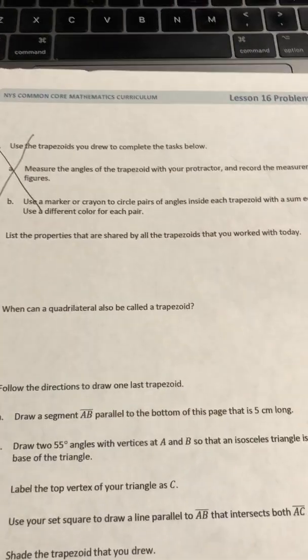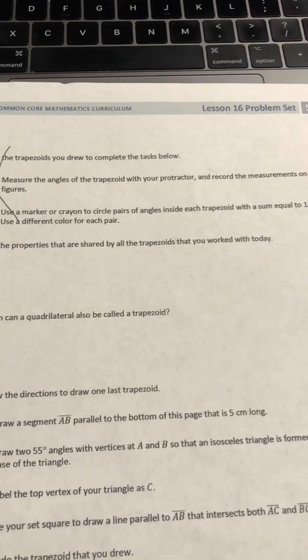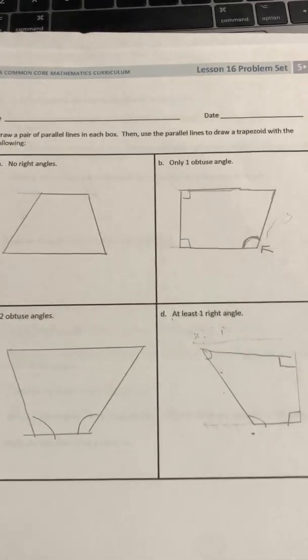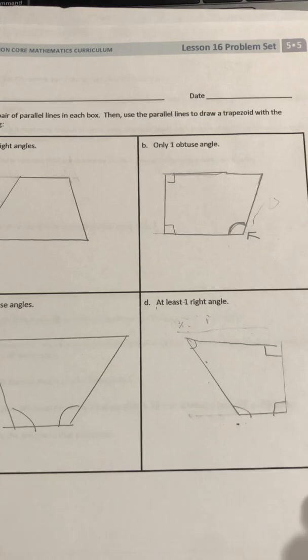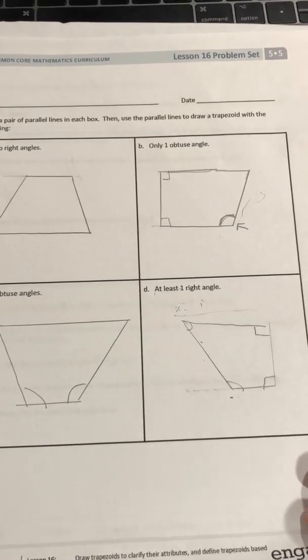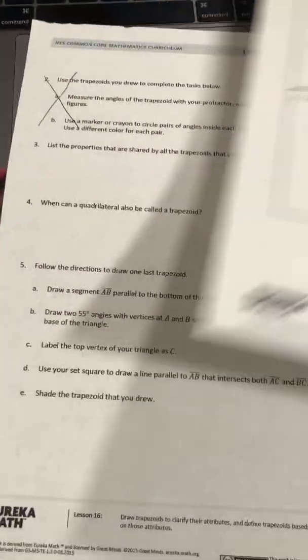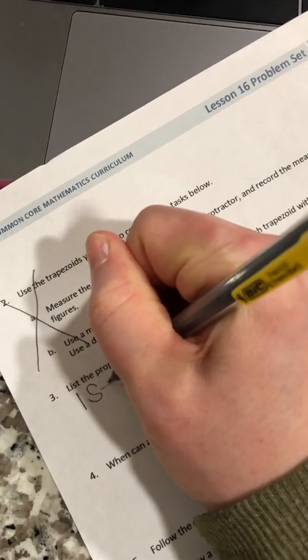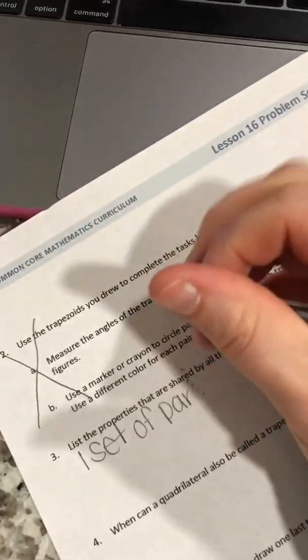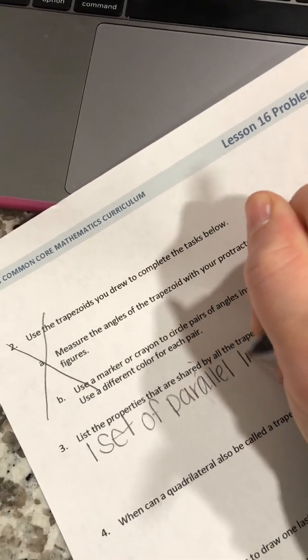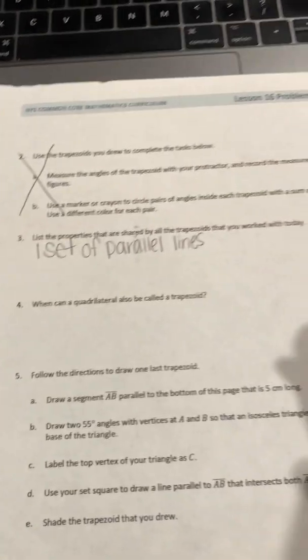3, list the properties that are shared by the trapezoids that you worked with today. So let's look at these. What's something that we can say that is the same or shared about all of them? Well, I know that every single one of them has at least one set of parallel lines because they are trapezoids. So we're gonna say one set of parallel lines. One. What's another thing that we could say?